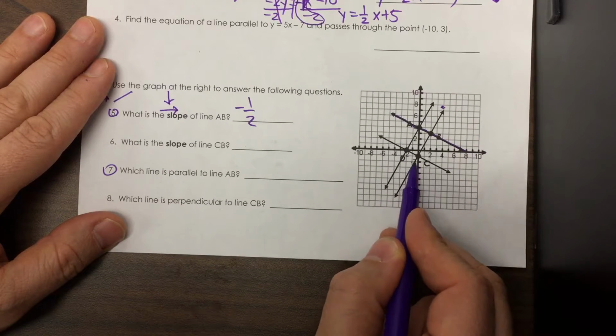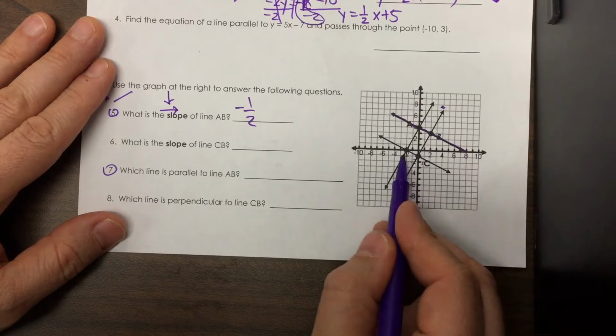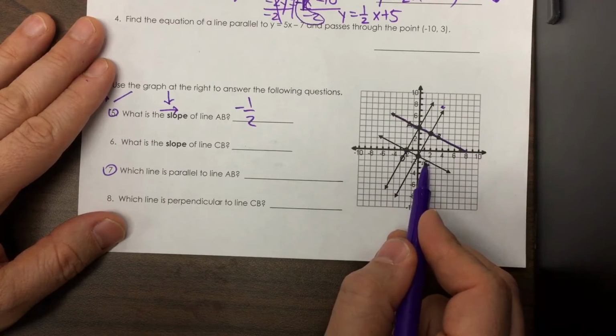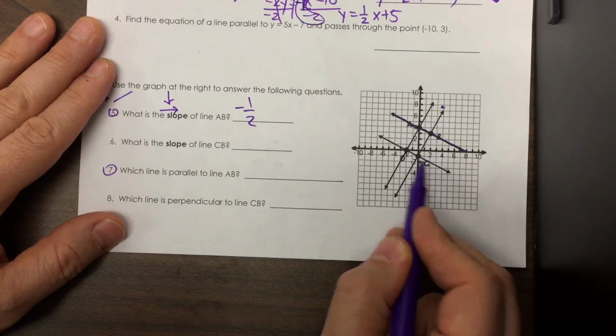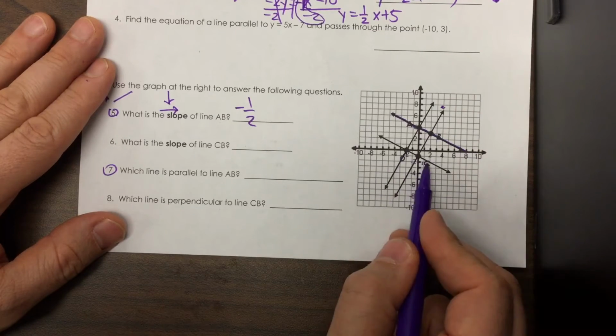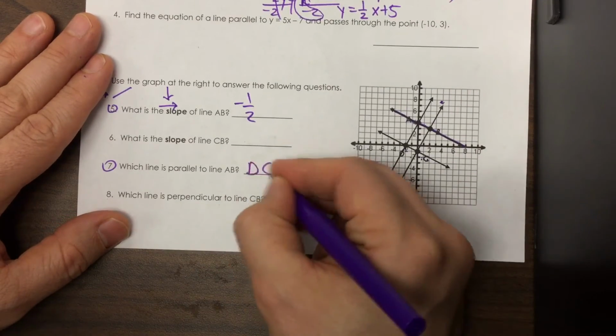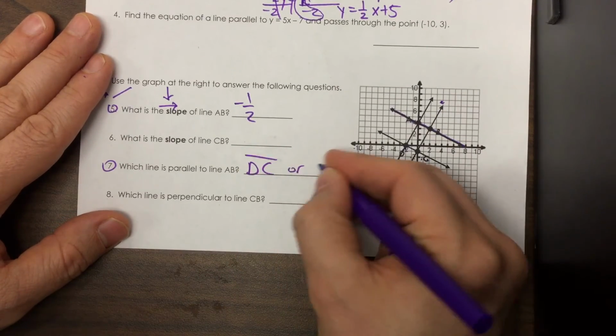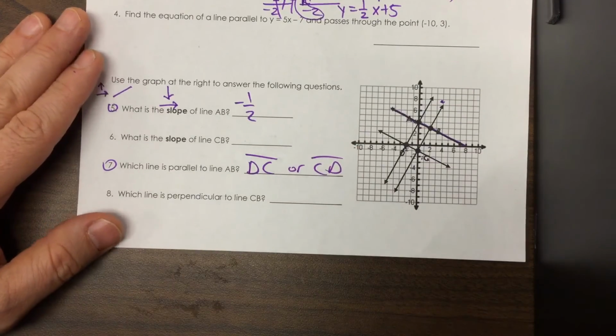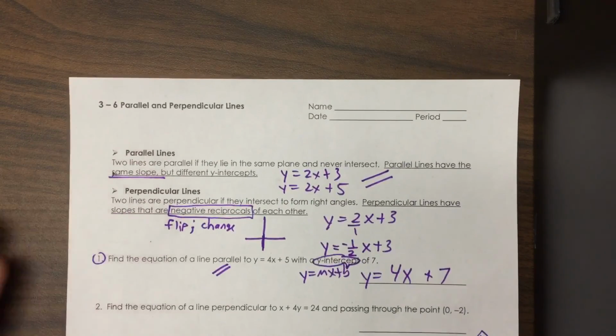It looks like you could call it CD, or you could call it DC, but we usually go in alphabetical order. Not always. So whichever way, if you name it DC or CD, it would be that answer. You could say CD, either one of those. So those are the odd numbered questions for 3-6 parallel and perpendicular lines.